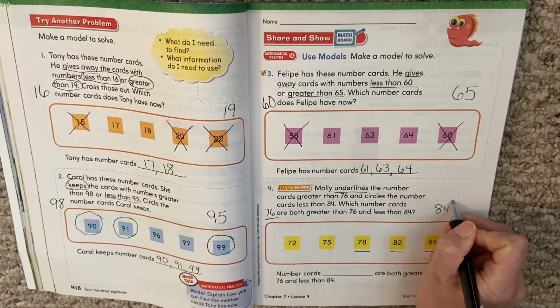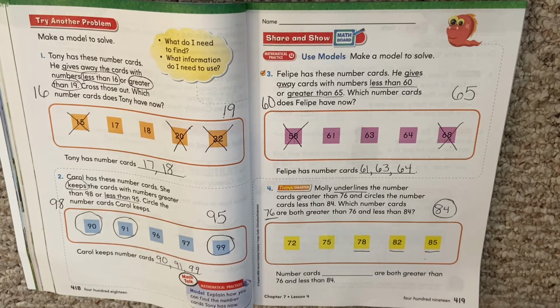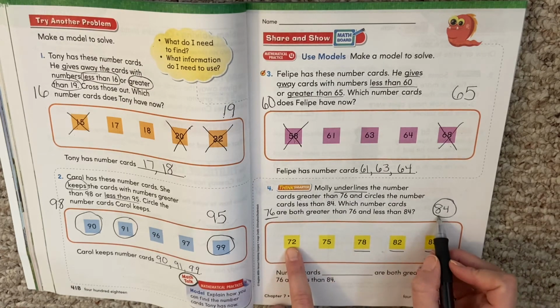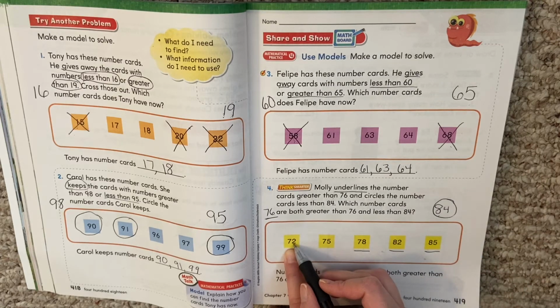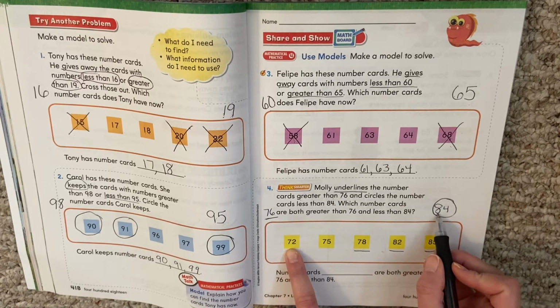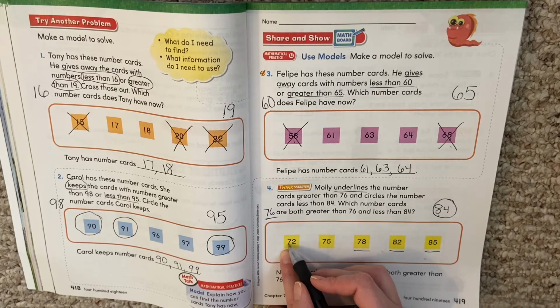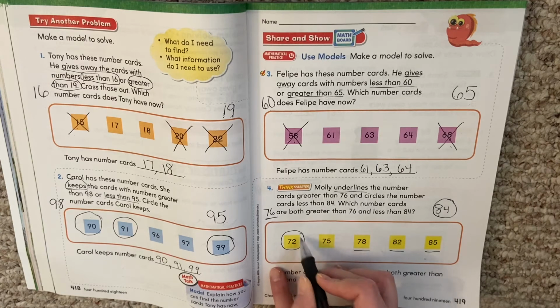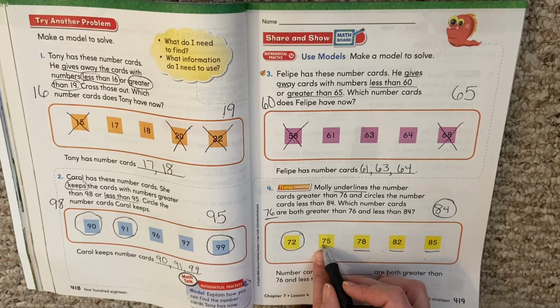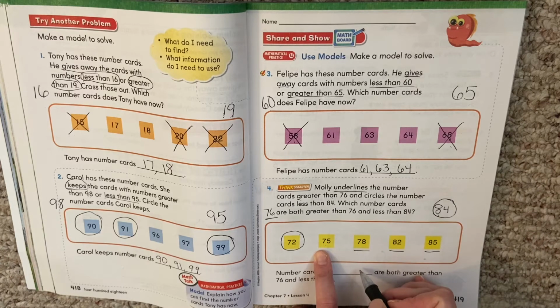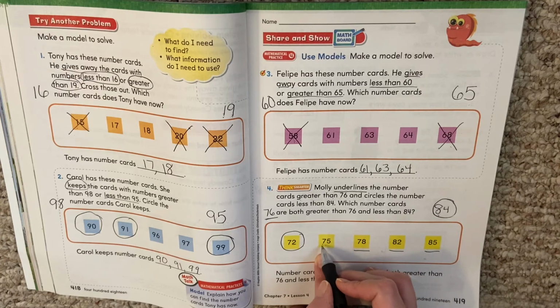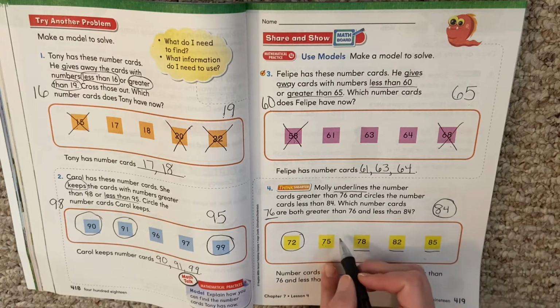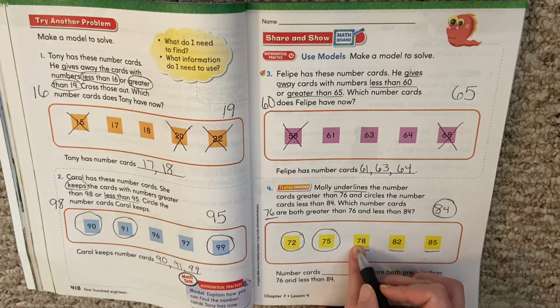84. We are going to circle the cards that are less than 84. Less, so smaller than 84. So we have to check all of them. 72. Is 72 smaller than 84? 72. 7's smaller, so it gets a circle. 75. Is 75 less than 84? Yes, because look, 7 tens again, right? 7 tens is always going to be smaller than 8 tens. Hey, again, look, 7 tens. We know, yes, definitely smaller.